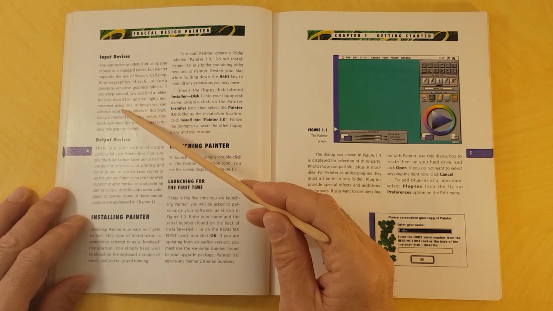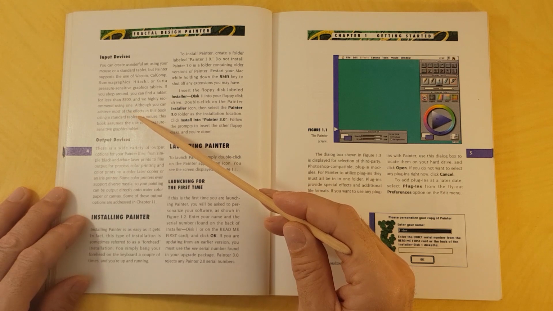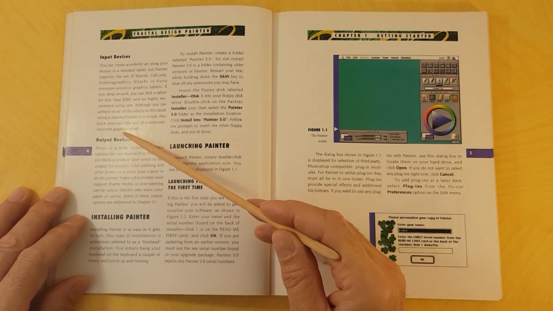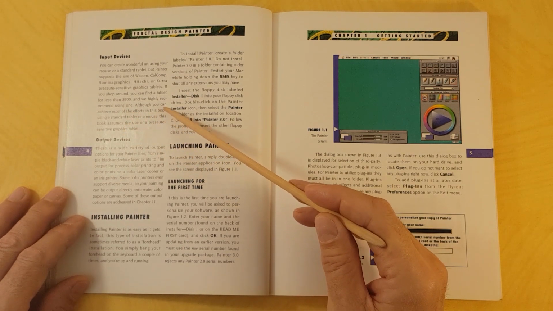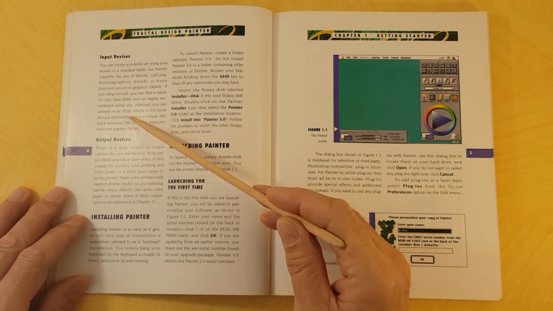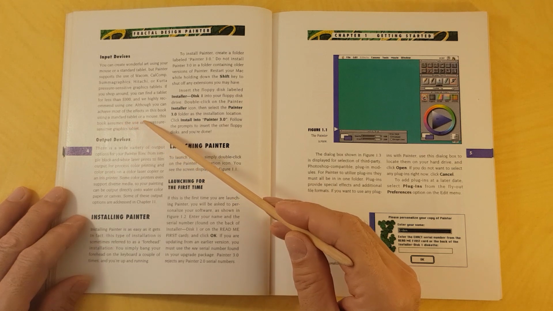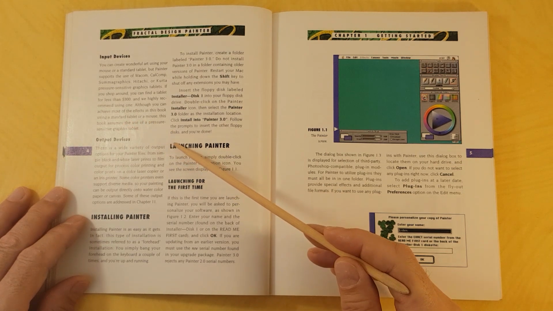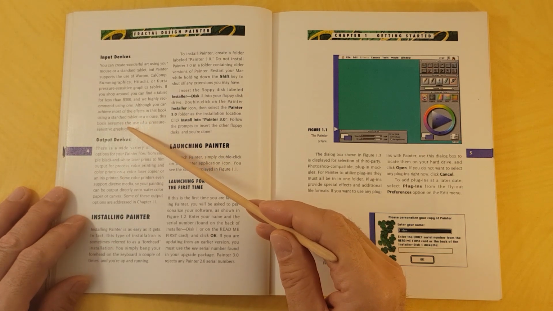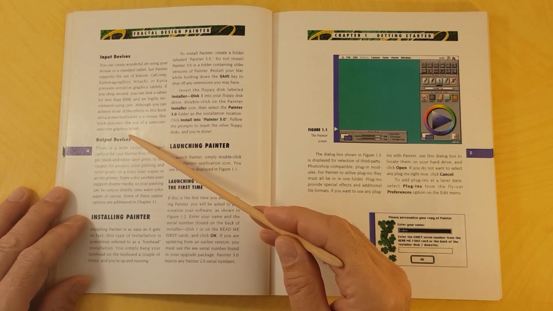We highly recommend using one. Although you can achieve most of the effects in this book using a standard tablet or a mouse, this book assumes the use of a pressure-sensitive graphics tablet.